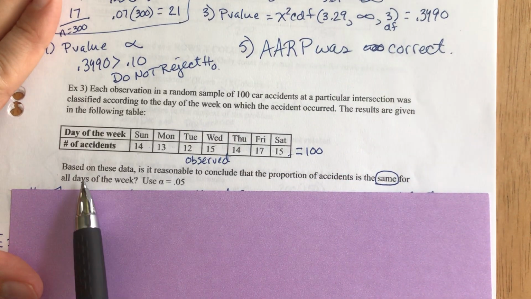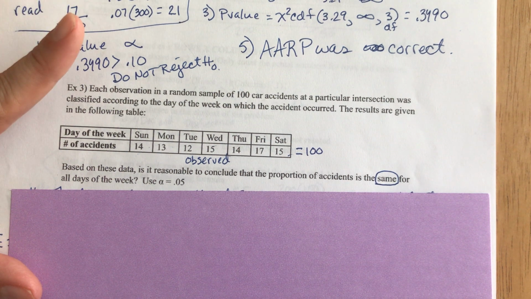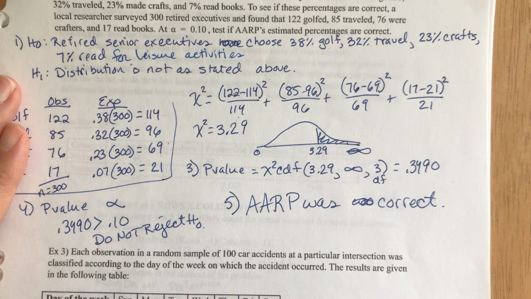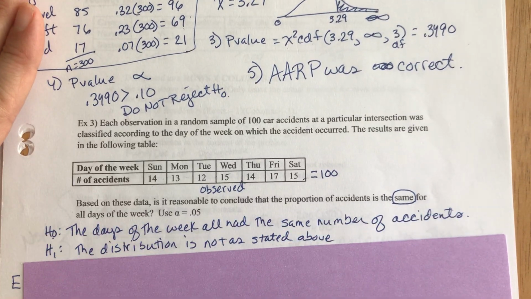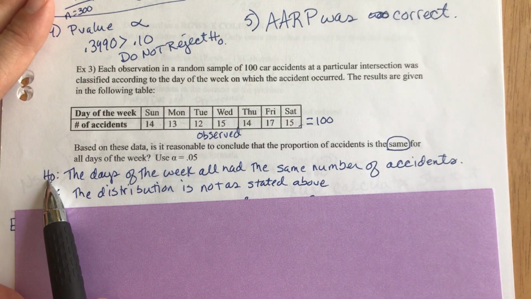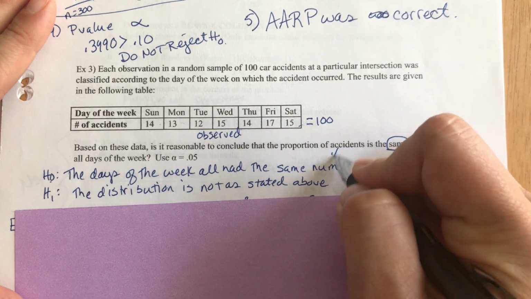Okay. The question is saying, based on these data, is it reasonable to conclude that the population or the proportion of accidents is the same for all days of the week? Now what they've done is they haven't given you percentages. They didn't say this percent and this percent and this percent. They're saying every single day of the week is the same percent. So there's a couple ways we can approach this, right? So the first is, let's write out our hypothesis. Right? The hypothesis is that the days of the week all had the same number or the same percentage of accidents.